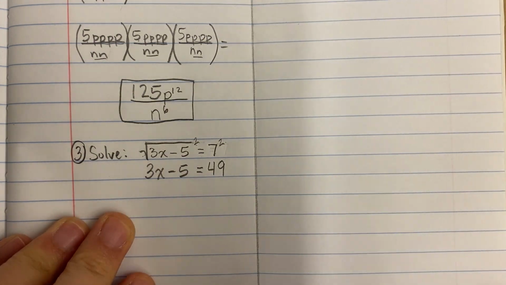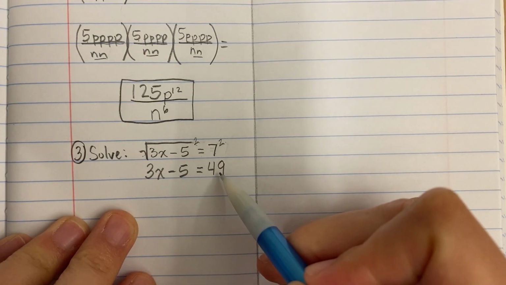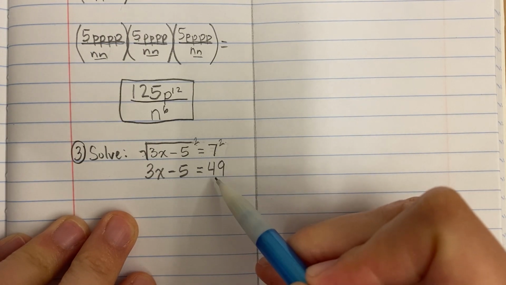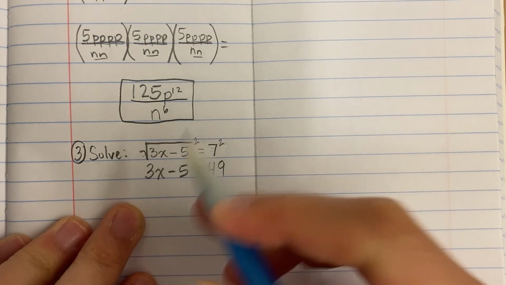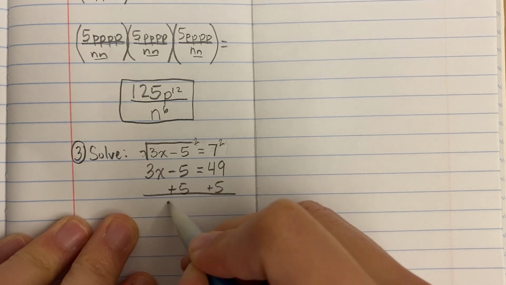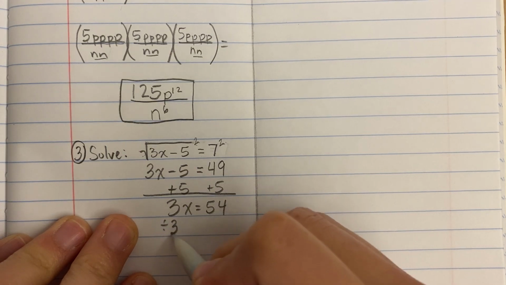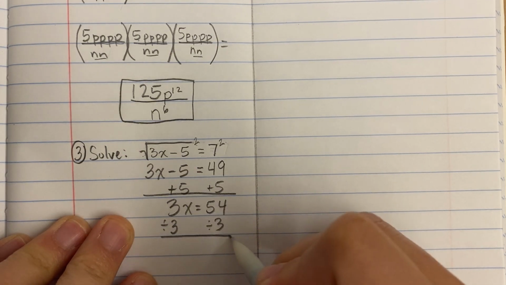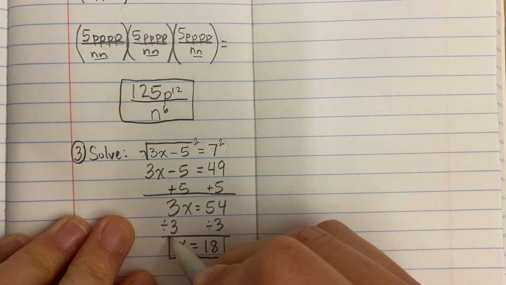And now, this, I'm just going to solve it like it's week 2 of school. Okay, now notice, I don't have two answers here. Why? Because 7 times 7 is just 49. There's no, oh, it could be negative 49. No, it can't. It can only be this one thing, positive 49. So I'm going to go ahead and solve. Okay, 54 divided by 3 is 18, and I'm done.